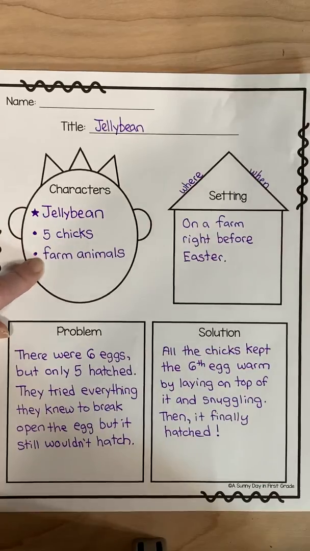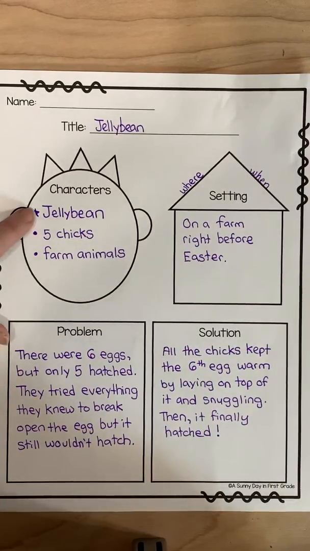And then there's a whole bunch of farm animals. It wasn't really important to list all the different animals in the story. We just know that there were more of them there. Do you see how you can list the characters with bulleted dots?